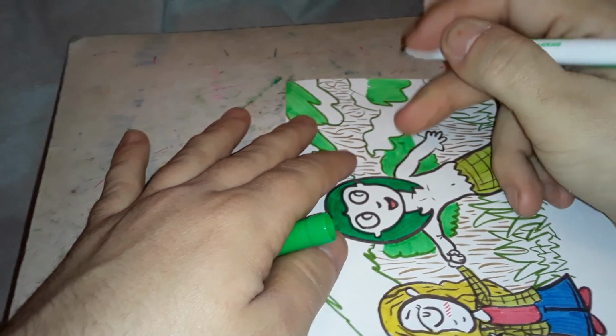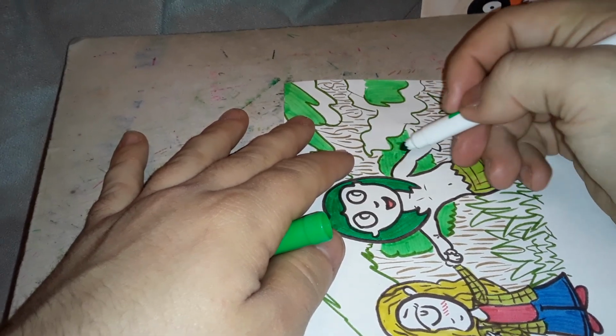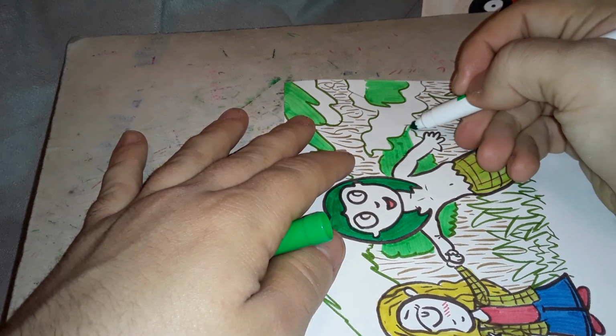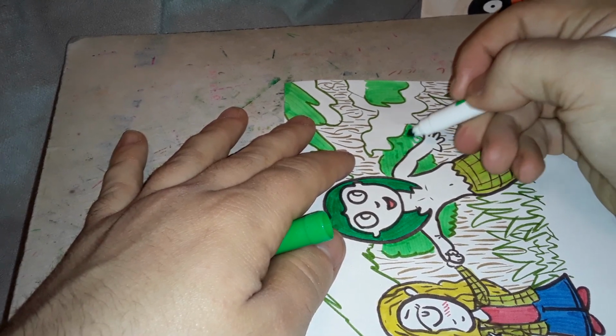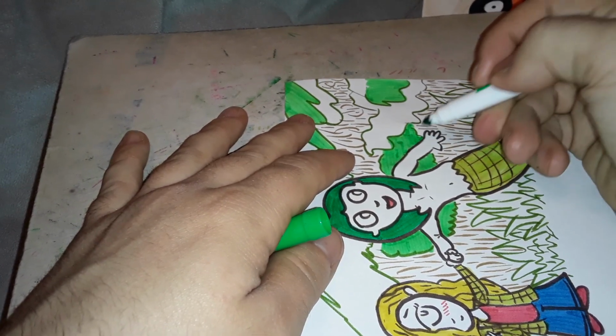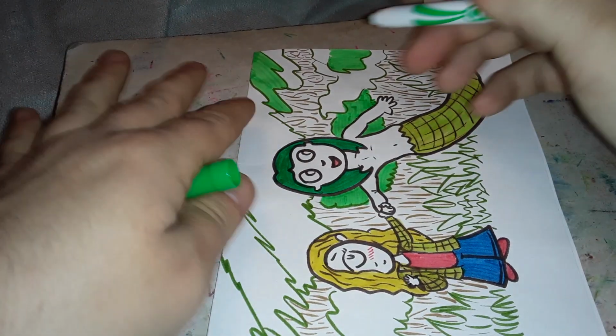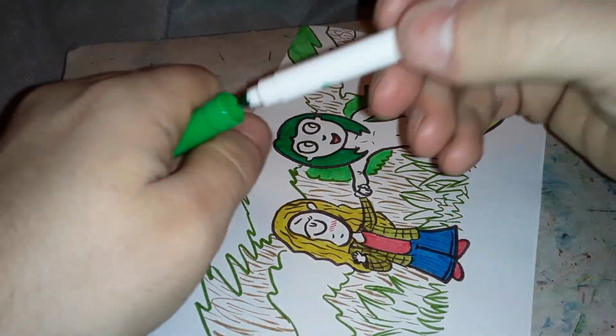There's a few little marker spots like right there, but it's not too big of a deal, especially with leaves in the background. Kind of helps a little bit to have little spots here and there at times.